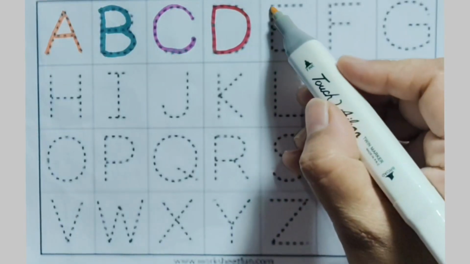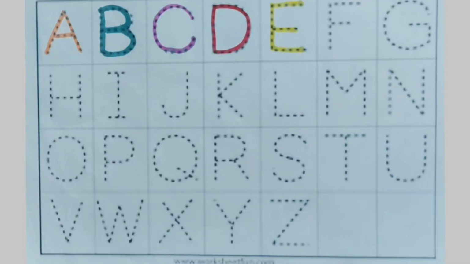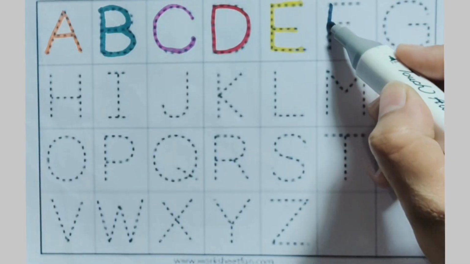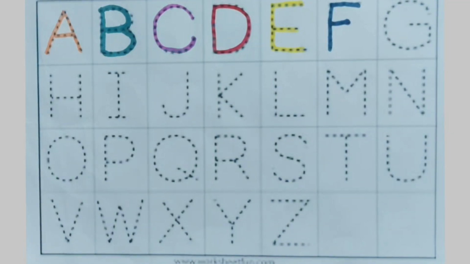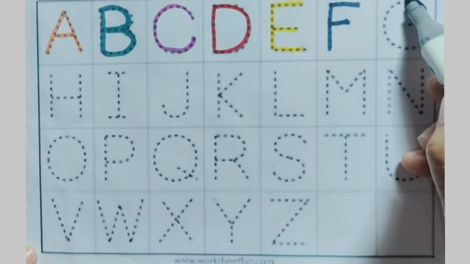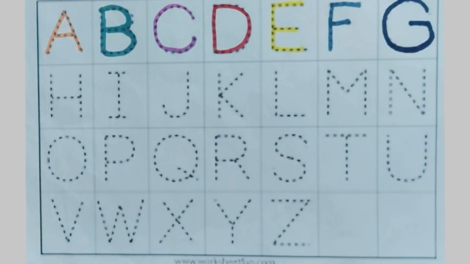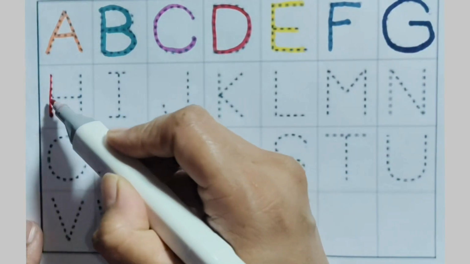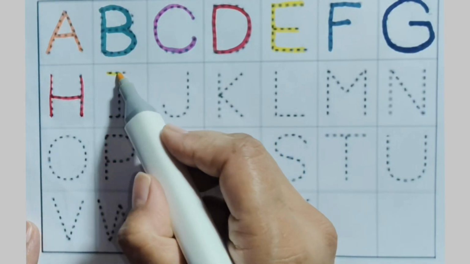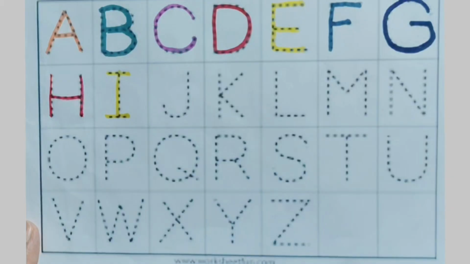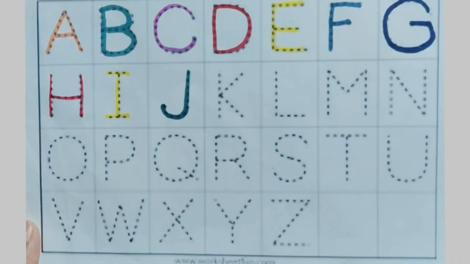E for elephant. F for fish. G for grapes. H for horse. I for ice cream. J for joker.